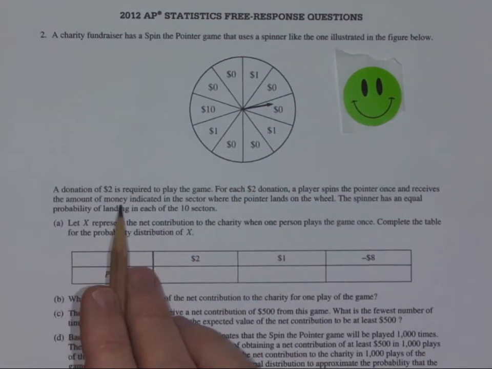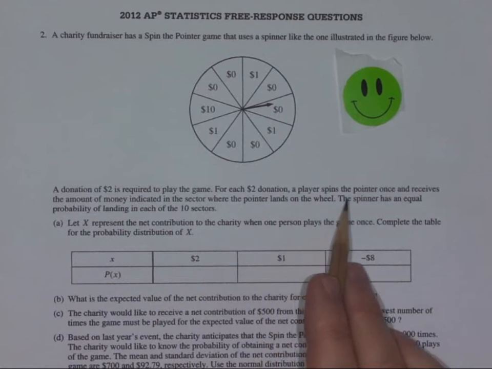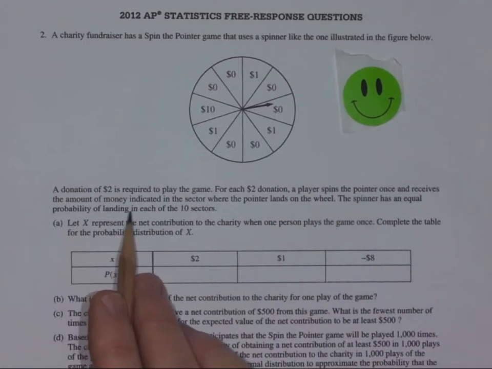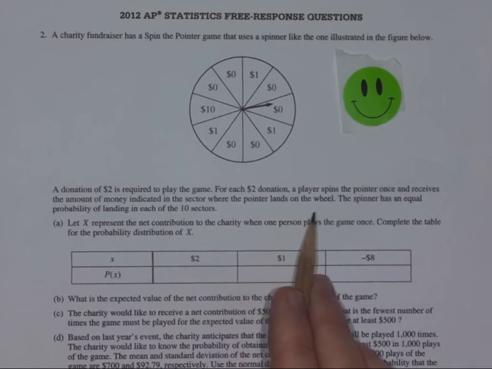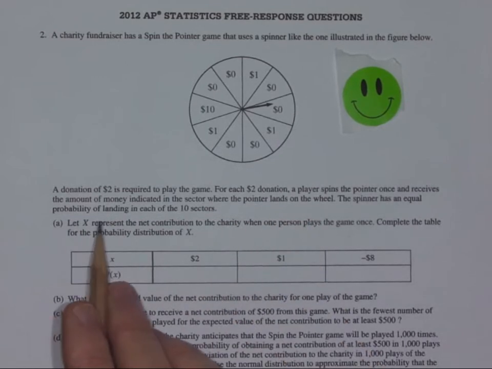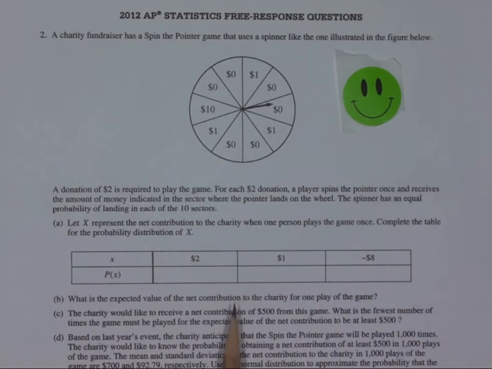A donation of $2 is required to play the game. For each $2 donation, a player spins the pointer once and receives the amount of money indicated in the sector where the pointer lands on the wheel. The spinner has an equal probability of landing in each of the 10 sectors.